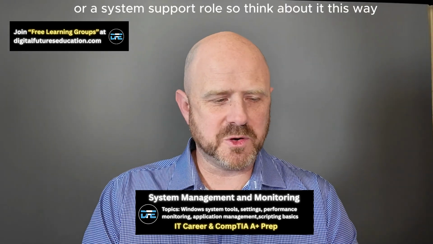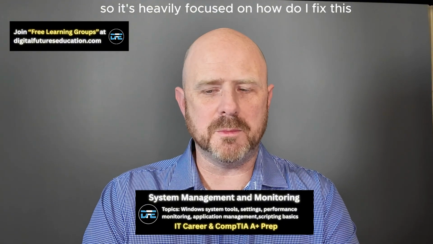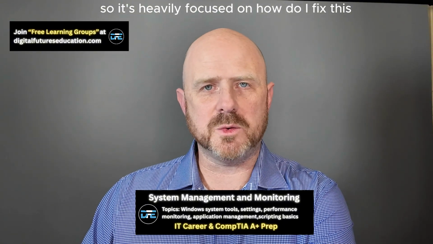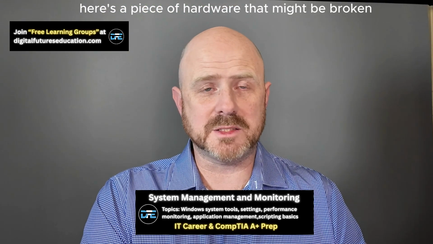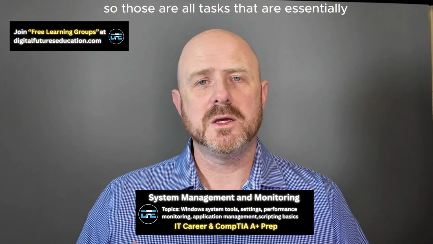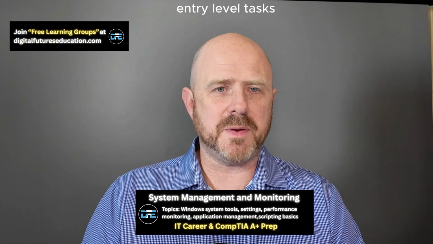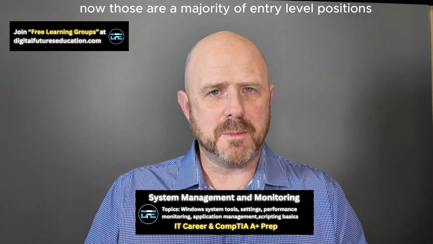It's heavily focused on how do I fix this or identify this problem, or, all right, here's a piece of hardware that might be broken. Those are essentially entry-level tasks, where someone brings you something, you try to fix it, you try to repair it, you try to understand how to make this work better. A majority of entry-level positions really rely on a person being able to do that.